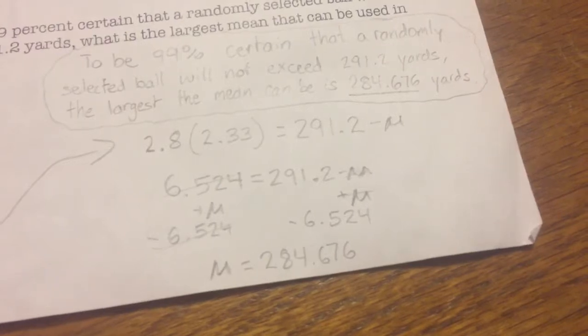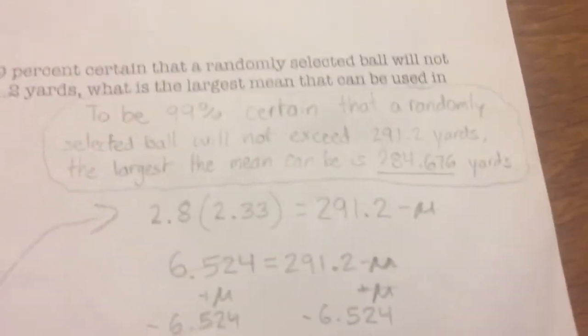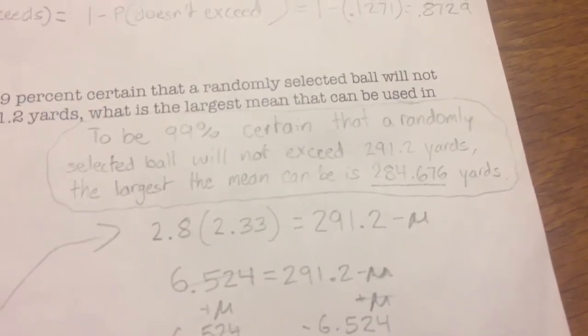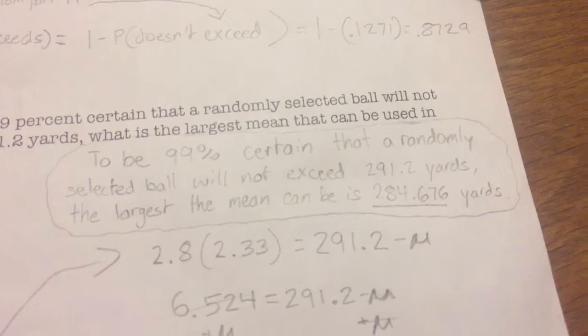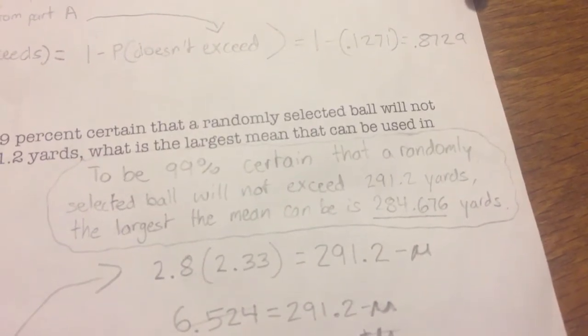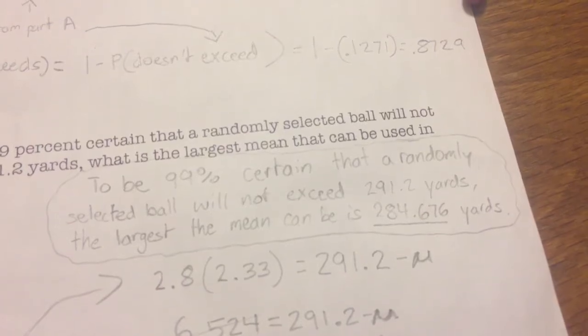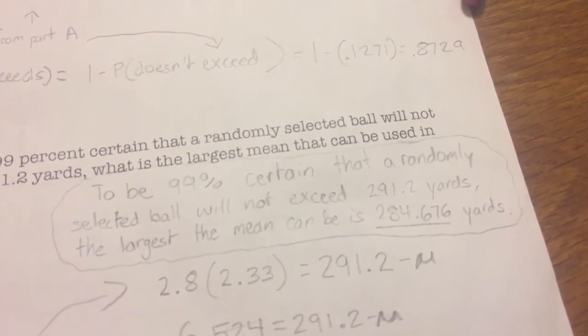And then we end up getting a mean of 284.676. So to be 99% certain that a randomly selected ball will not exceed 291.2 yards, the largest mean that the ball can be hit has to be 284.676 yards.